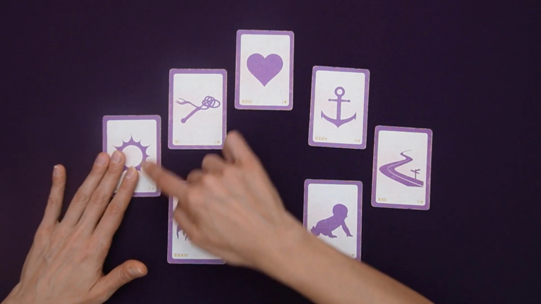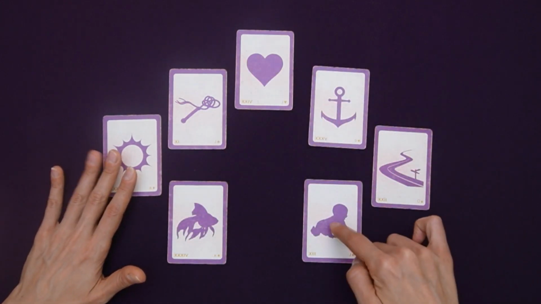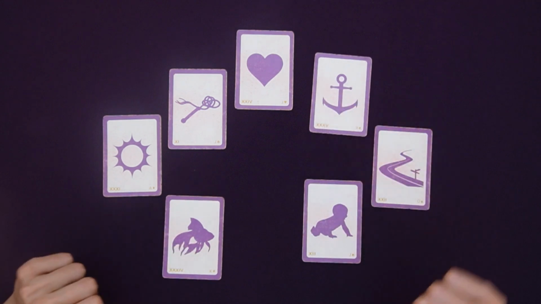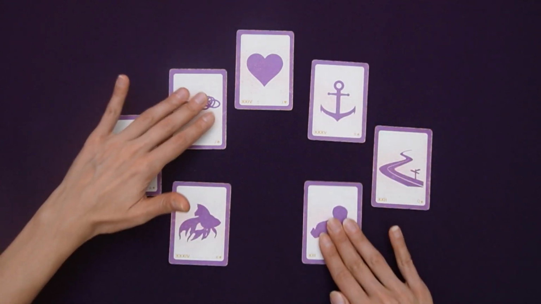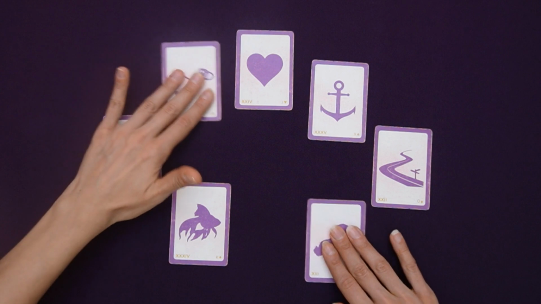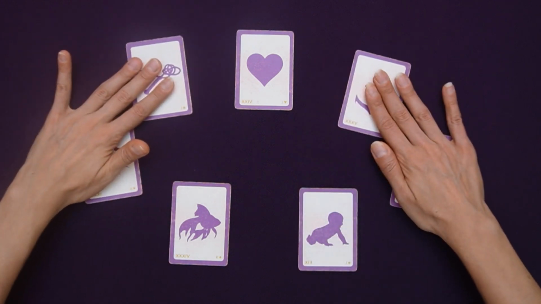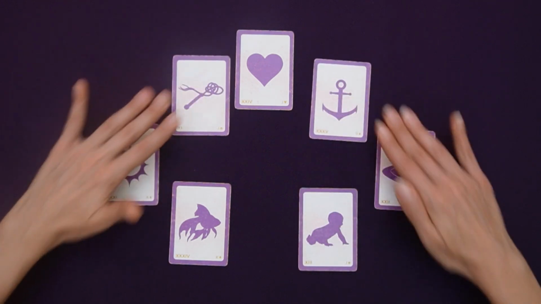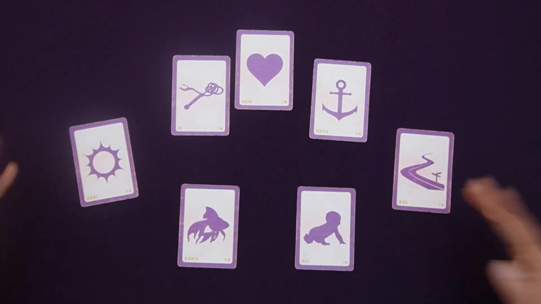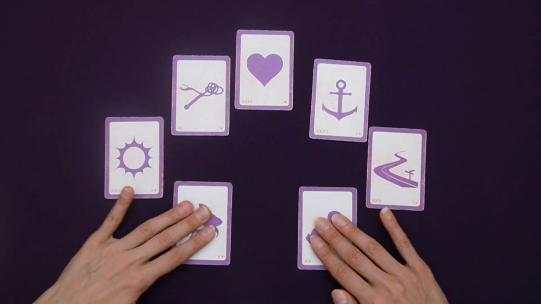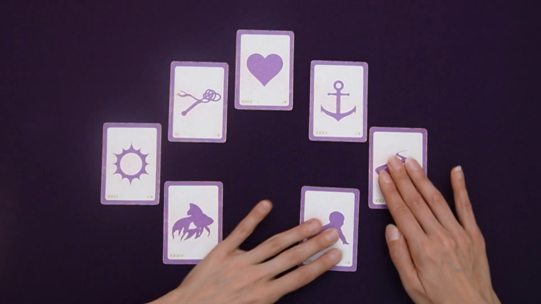So you're reading the main storyline here, and then you look at this detail and it adds an insight. You look at this detail, it adds another insight. You look at the connection between the triangle, it can add another insight. You look at these two, it might give you more insights into the reading. So it can be open like that.